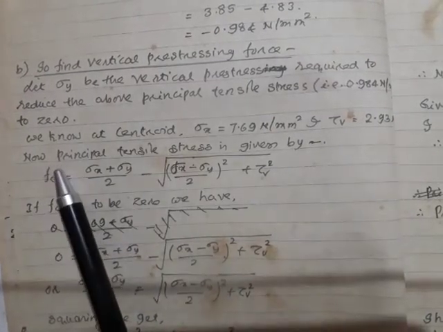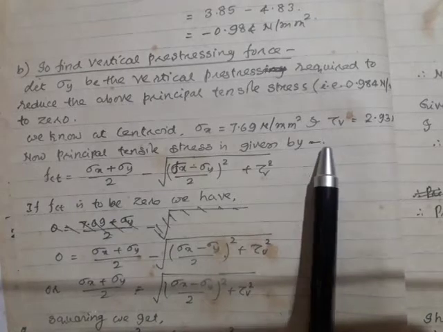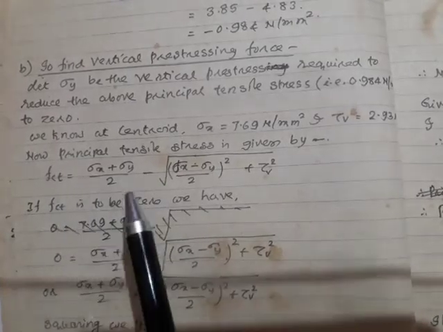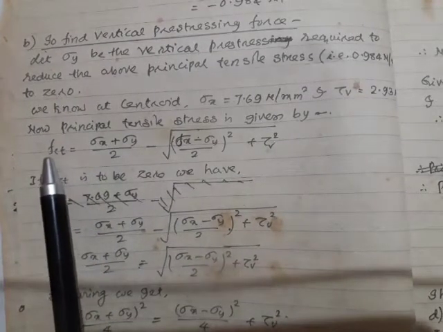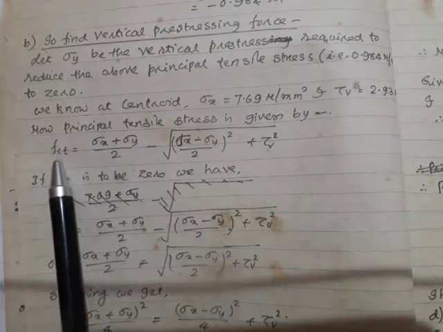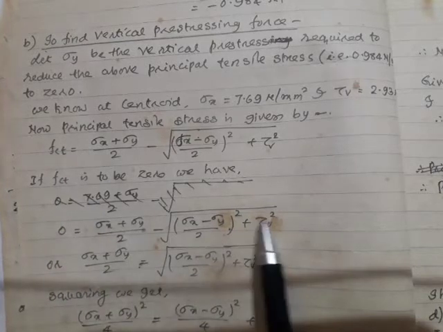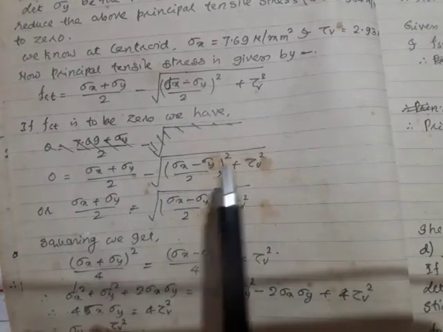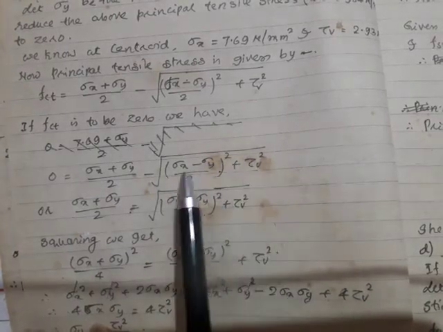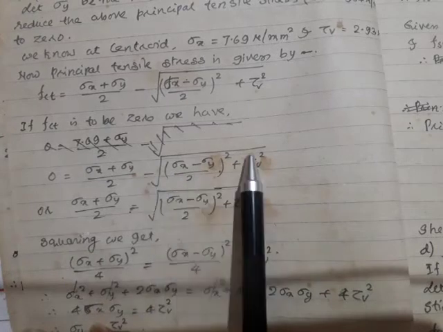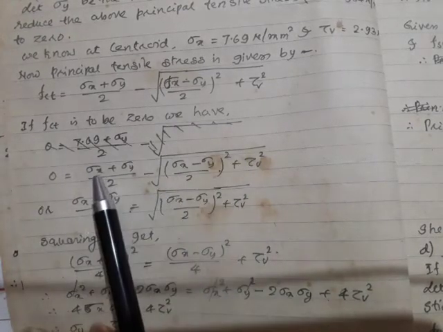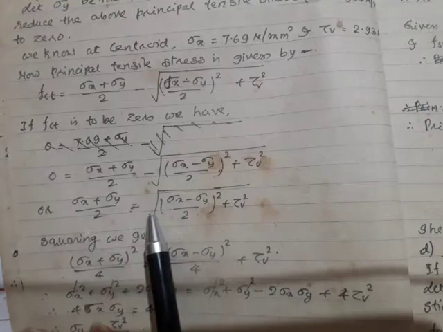Now you know that principal tensile stress is given by this equation: FCT is equal to (sigma x plus sigma y)/2 minus this much. Now you know that this principal tensile stress should be equal to 0, so I will equate it to 0. I have kept everything the same. I will take this term to this side, because it's minus, it will become plus. So (sigma x plus sigma y)/2 equals this term.